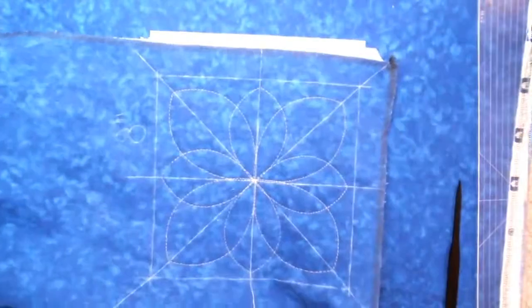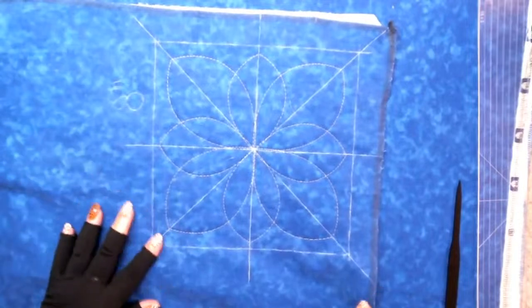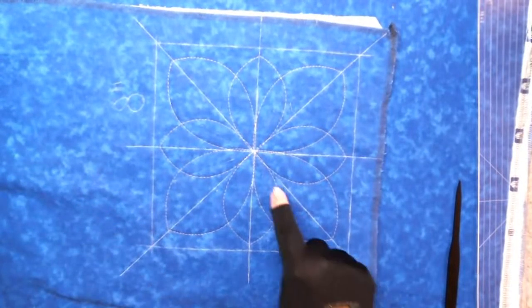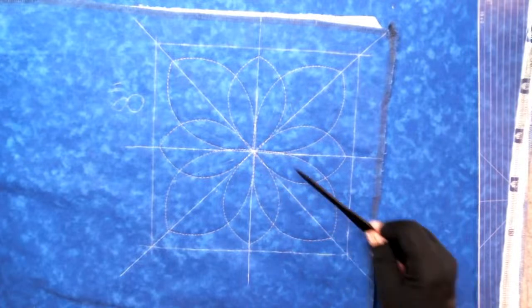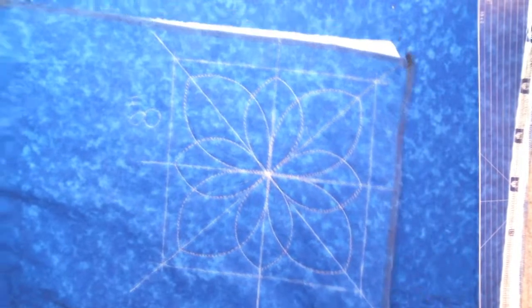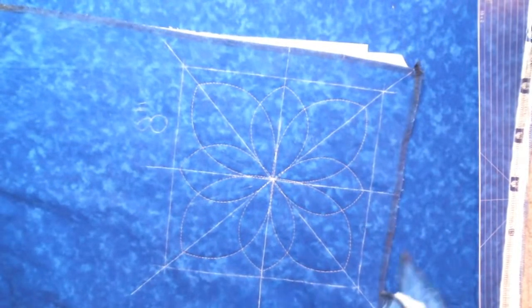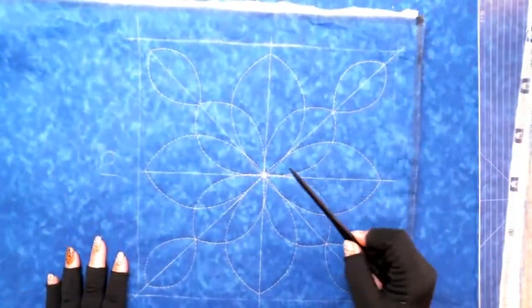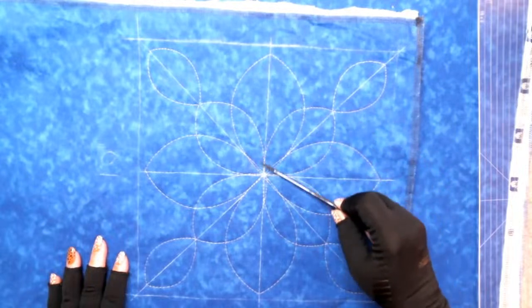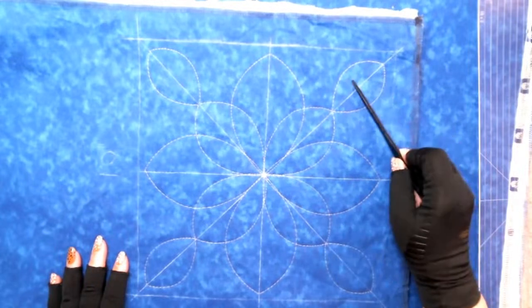So here we started with the 8-inch design, and that was using the 7.5 and the 9.5, on the 8-inch. And then we went to the 10-inch design using the 9.5, the 7.5, and the 5.5.